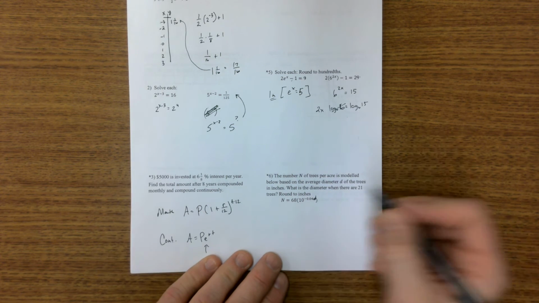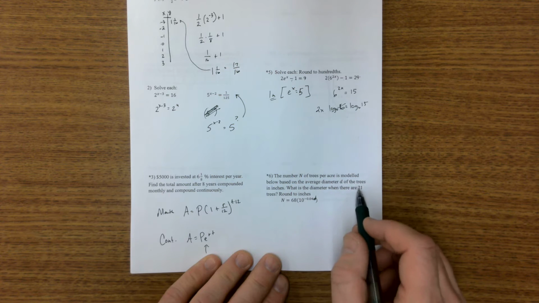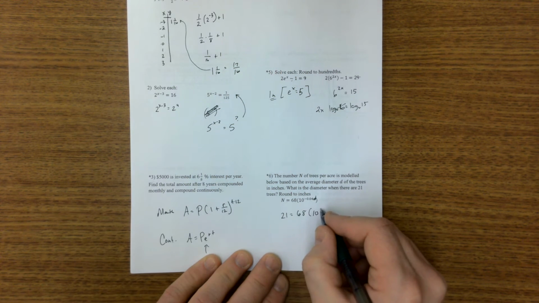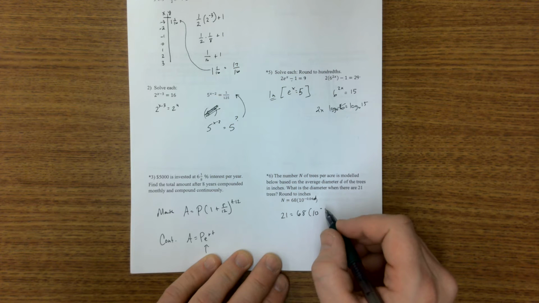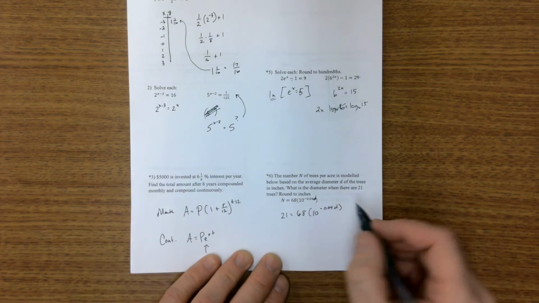This is supposed to be a D here. What's the diameter when there are 21 trees? We'll put 21 over here. Solve that equation, and it's going to take logs to get that down.